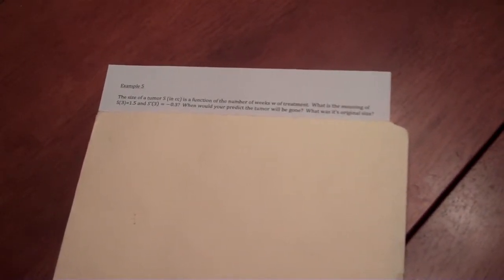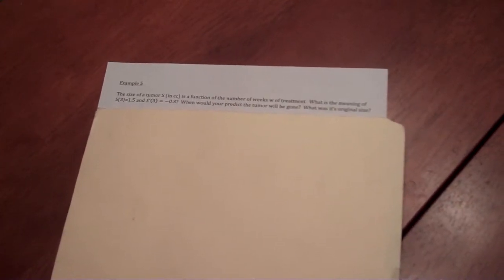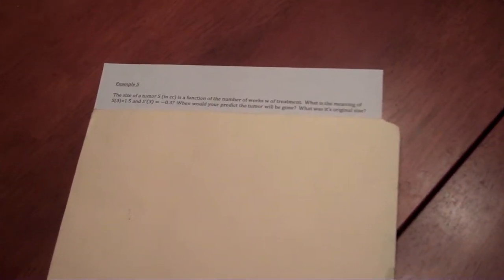What is the meaning of S of 3 equals 1.5 and S prime of 3, or in other words the derivative at 3, equals negative 0.3? When would you predict the tumor will be gone, and what was its original size?